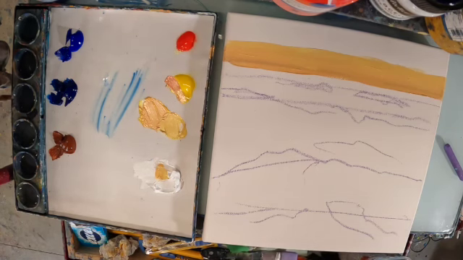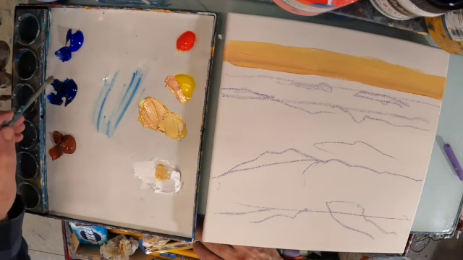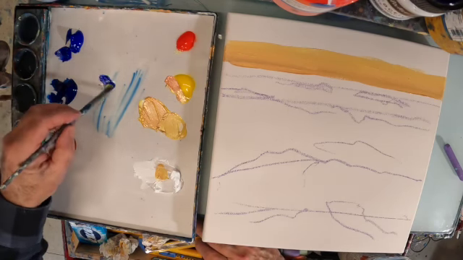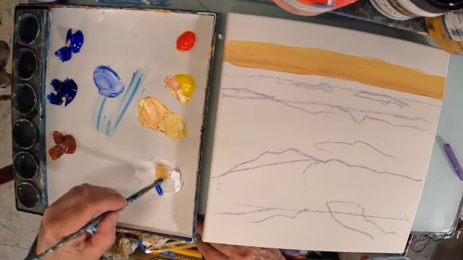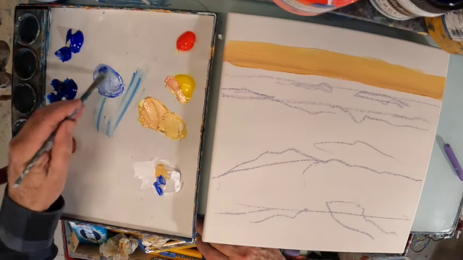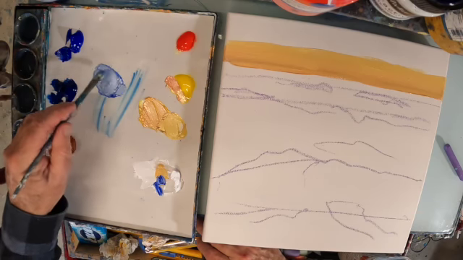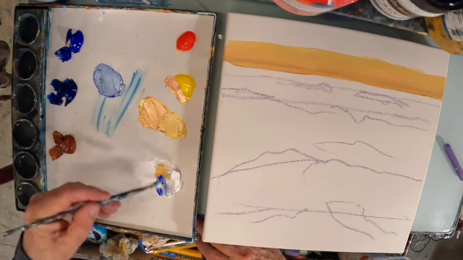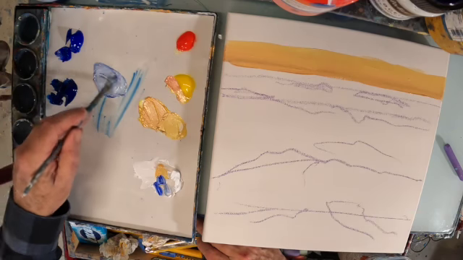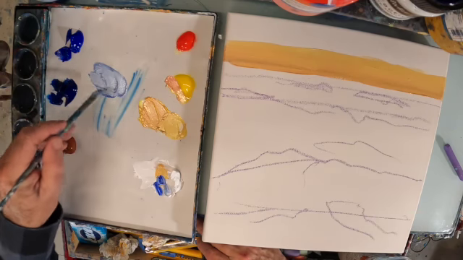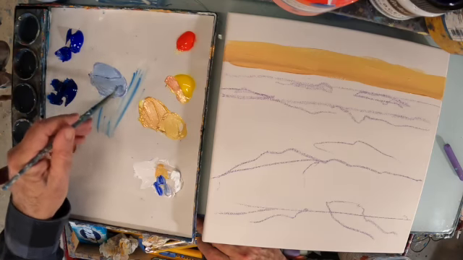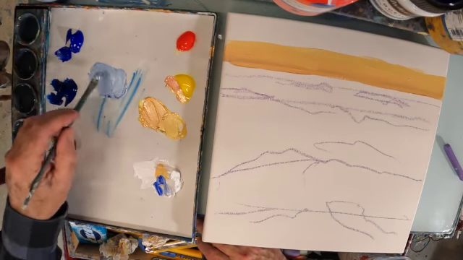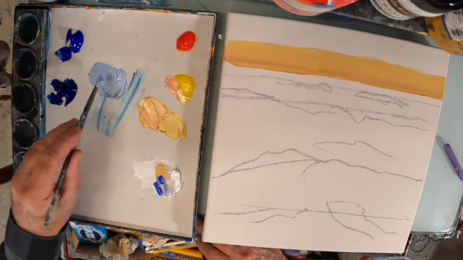Now I lay down the orange first because now we're going into a blue, and the blue will desaturate the orange, so it's definitely safer to do the blue first. And you always have to remember when you're mixing these colors, you want to be on the light side, because if you think you've got a perfect match, it will be too dark.